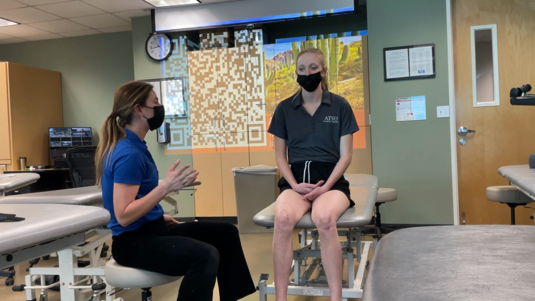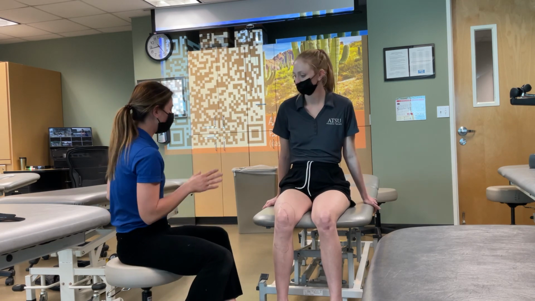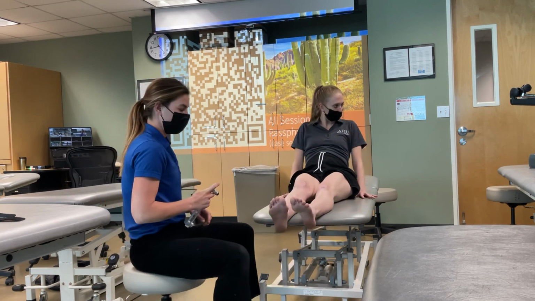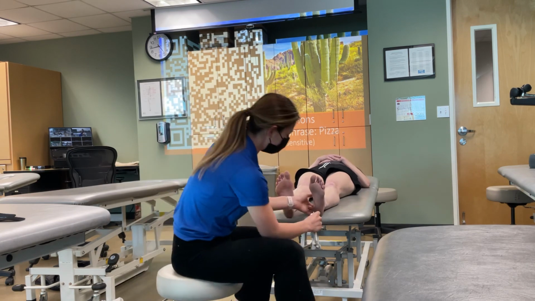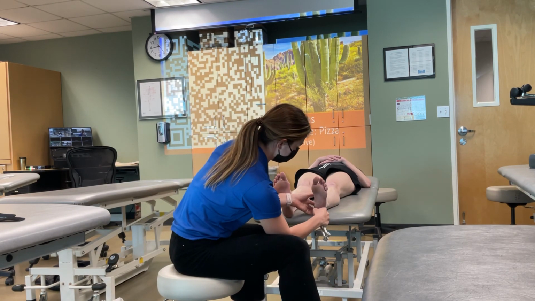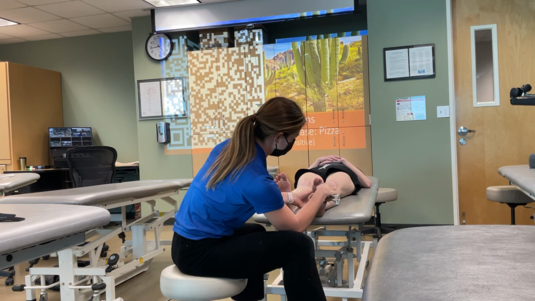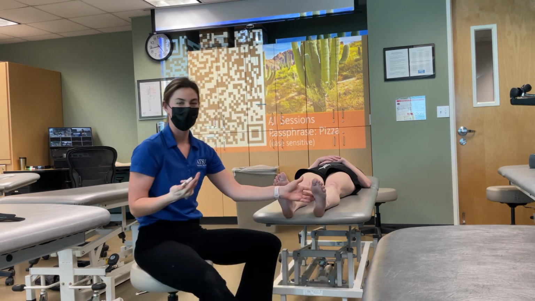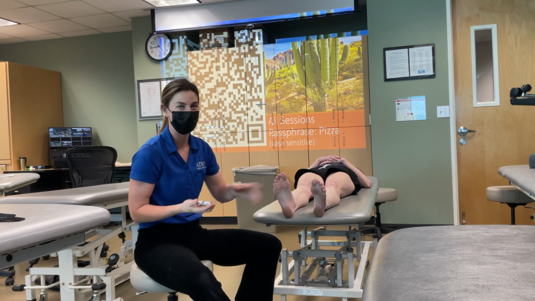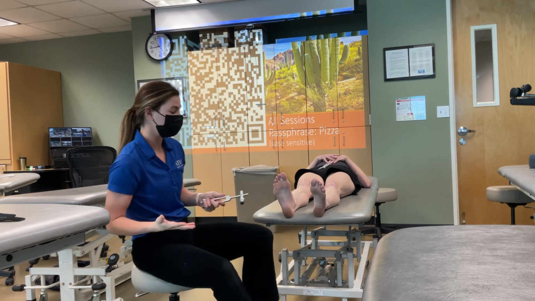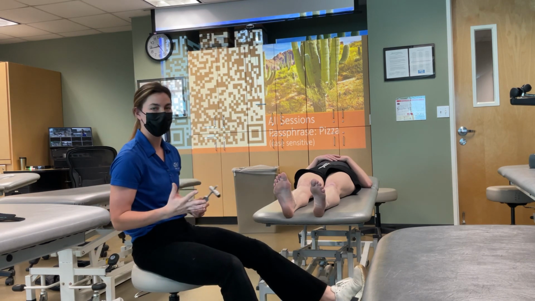I'm going to do one more for an abnormal reflex, so I'll have you lay all the way down for me. Awesome. So this one, I'm just going to bring this object across your foot. And we had a normal reflex there as she curled her toes in. Abnormal reflex would look like extension of the toes or flaring of the toes.